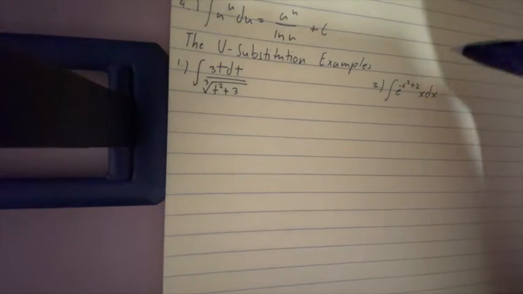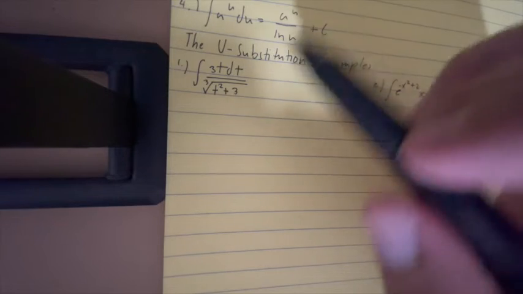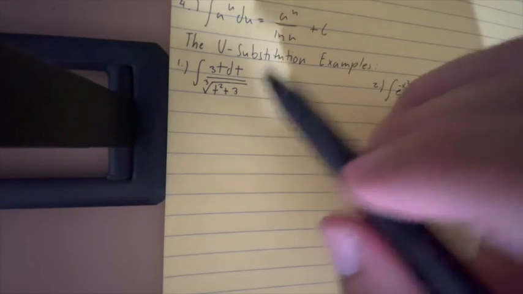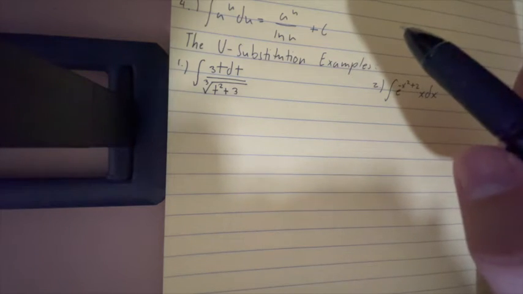The u substitution examples. For number 1, we're going to solve the integral of 3t dt over the cube root of t squared plus 3.